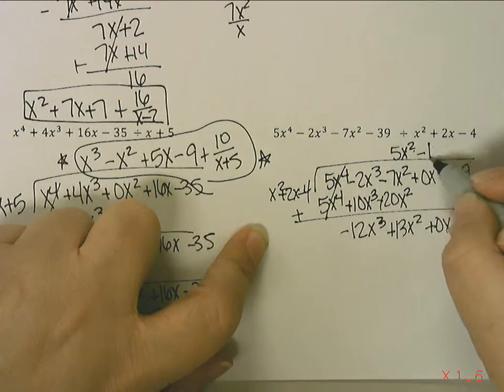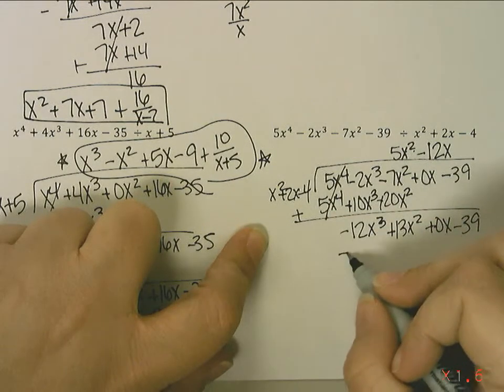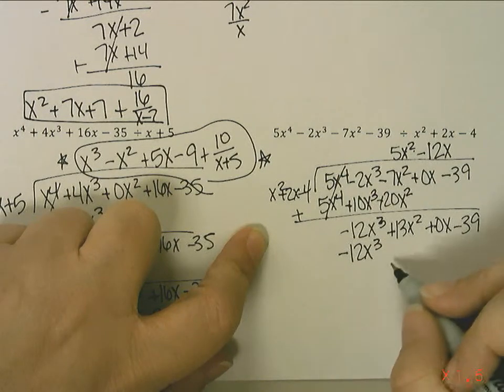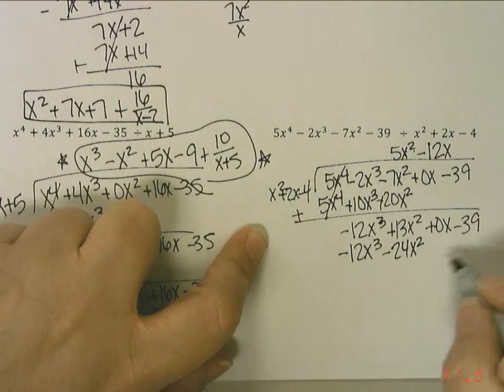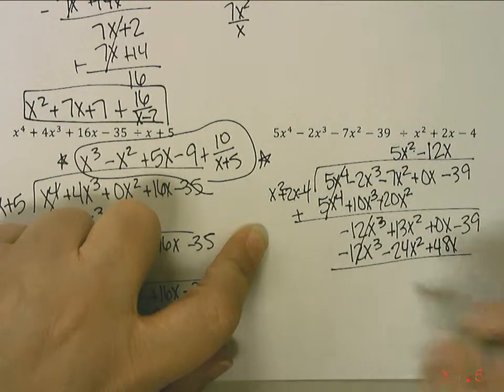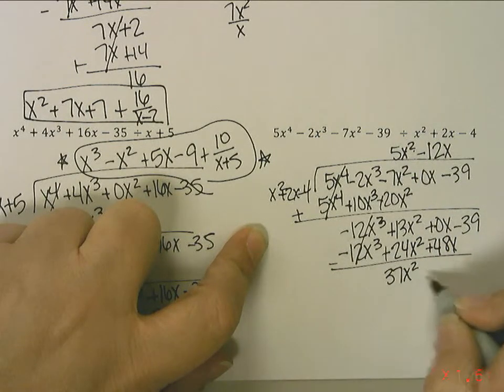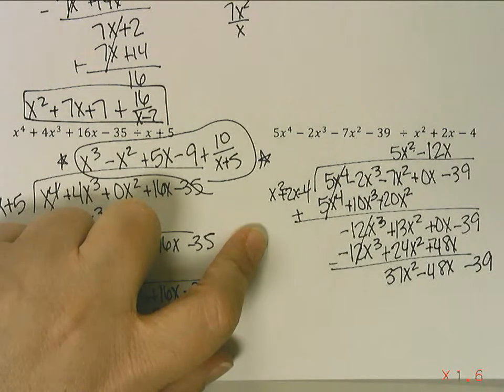So then I need a negative 12x here. So negative 12x times x squared is negative 12x cubed. Multiply negative 12 times 2x, negative 24x squared. And then that's a positive 48x. These will cancel. These are really subtractions, so I'm going to change the signs. So this becomes 37x squared minus 48x minus 39.